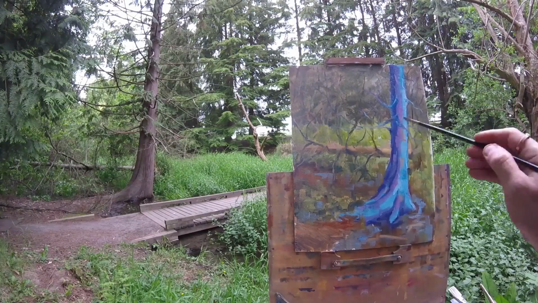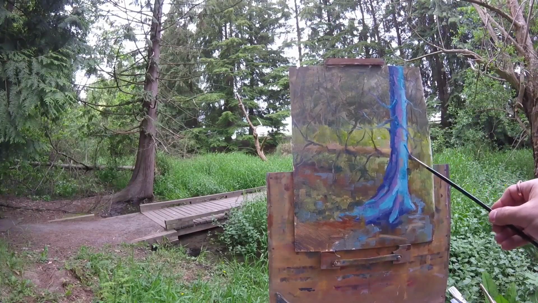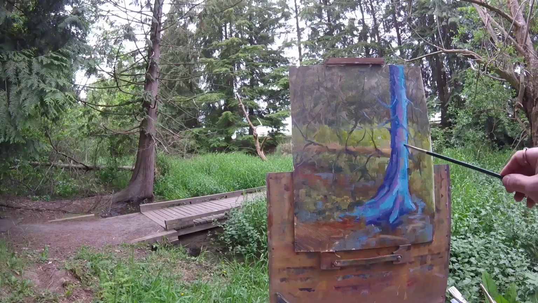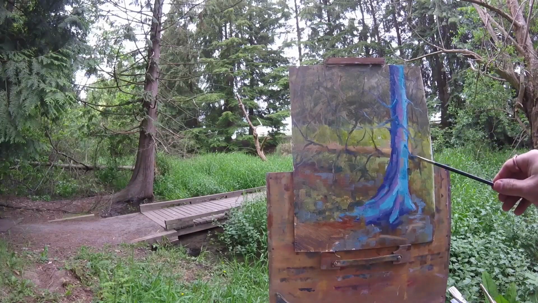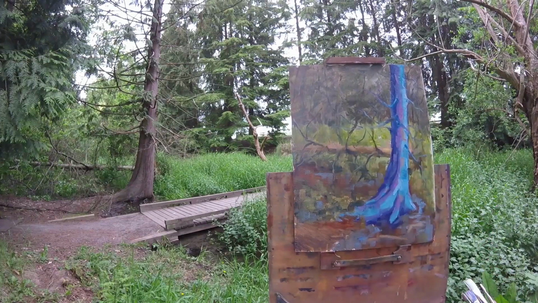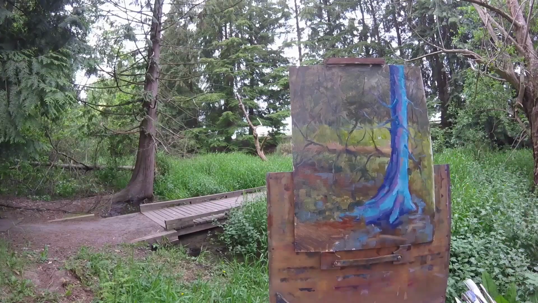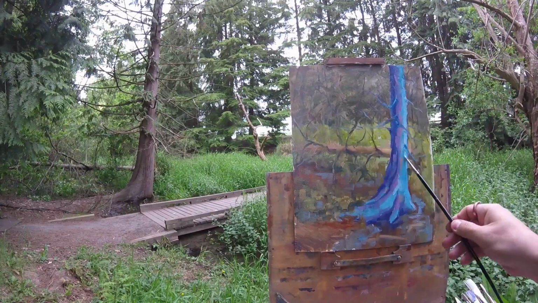And then right here I'm going to show you how I do a branch. More or less just take my dark, put it in where I want it, and right after that put in a light, and there we go. And that's it. That's all the detail the branch ever needs. You get a sense of the branches, but without having to do all the detail of the branches. And just adjusting the values here and there.